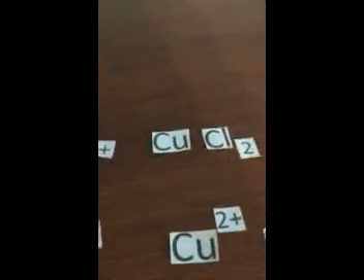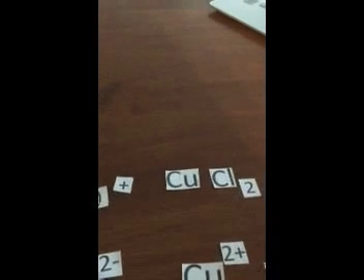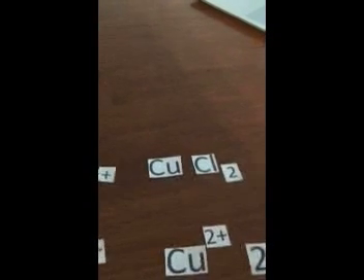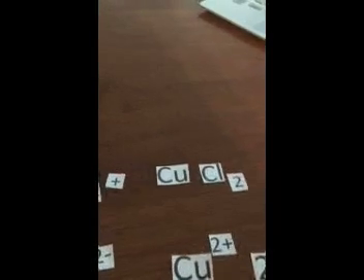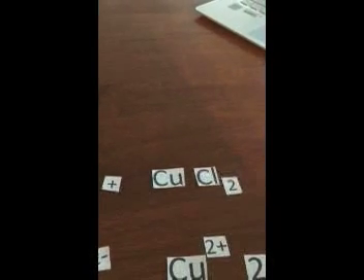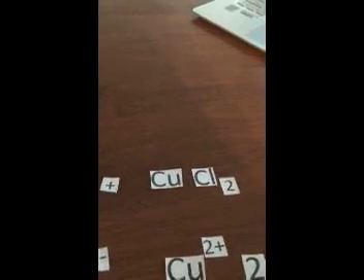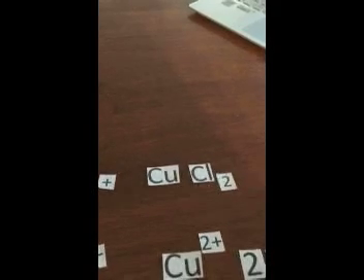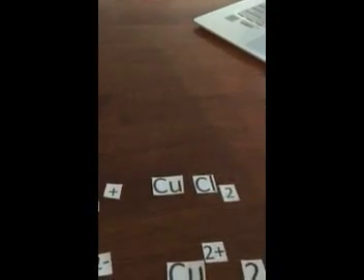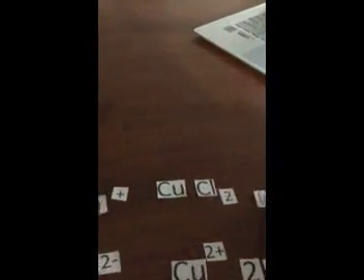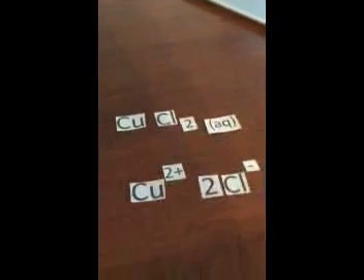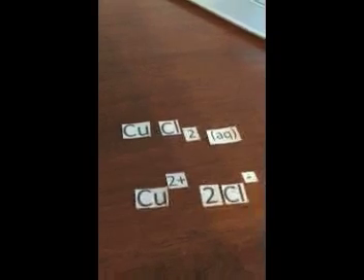And how about our copper chloride? So the solubility rules state that most chlorides are soluble except for silver, mercury, lead. We're looking at copper. Copper chloride is soluble. So copper chloride is written with an aqueous in that space.